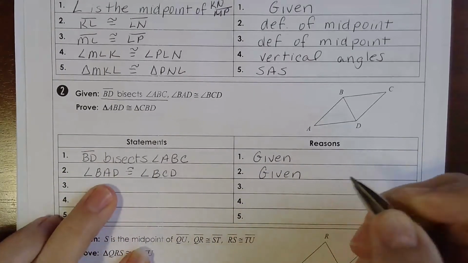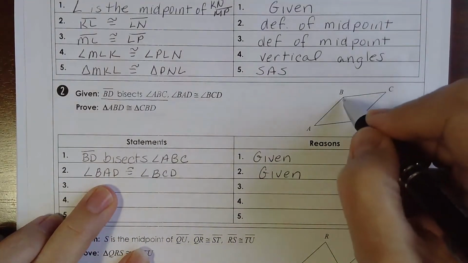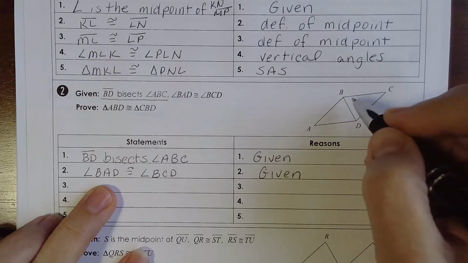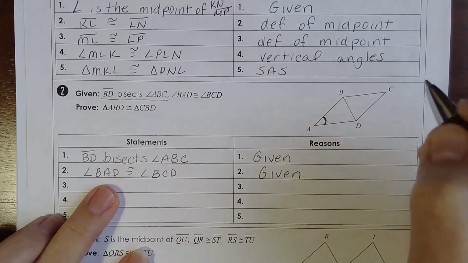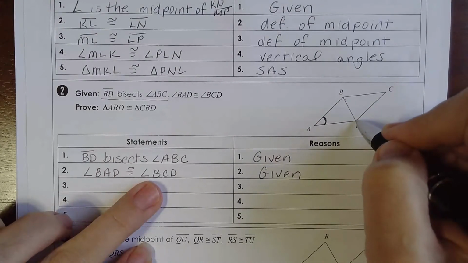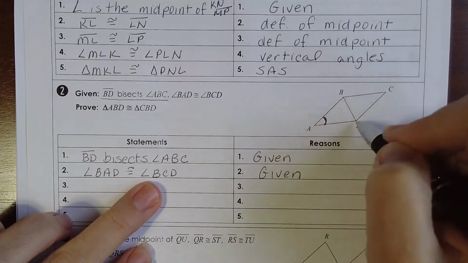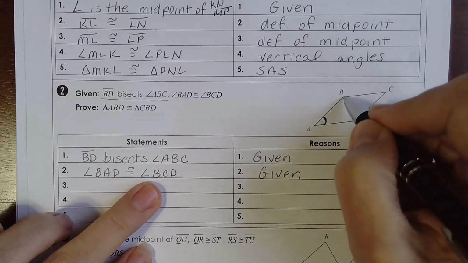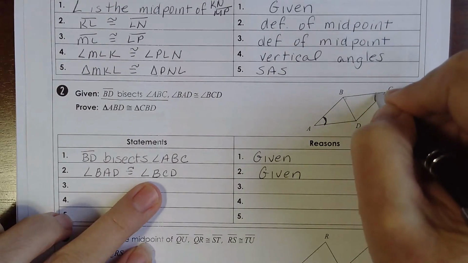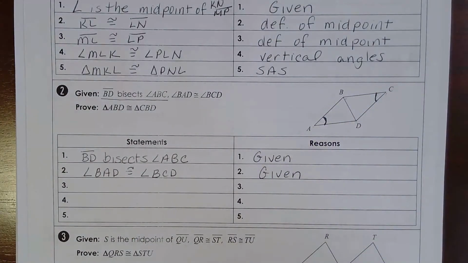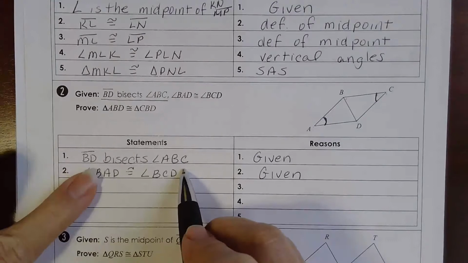So let's label that angle BAD. We start at B, down to A, out to D. So that's this angle here. And then we got angle BCD. I know my letters today, holy cow. So we start at B, up to C, down to D. So we know those two angles are congruent. All right, now BD bisects angle ABC.